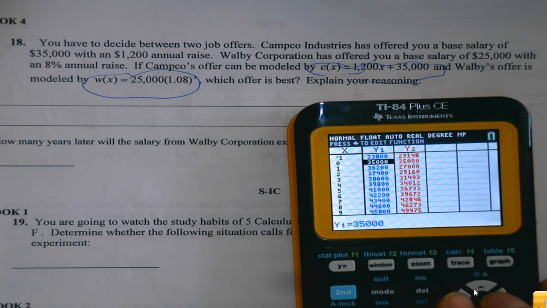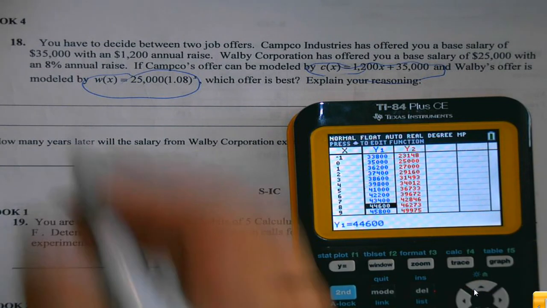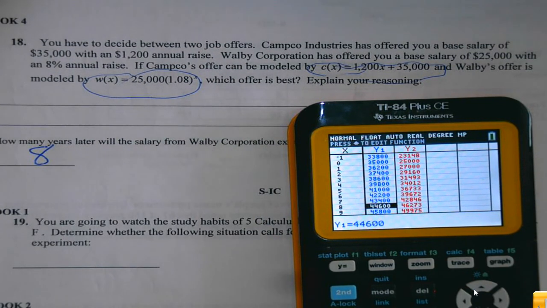What you'll notice at the beginning is that the first column is bigger, Campco. My job is to figure out how many years I have to go down until the second column gets bigger, and it does in year 8.